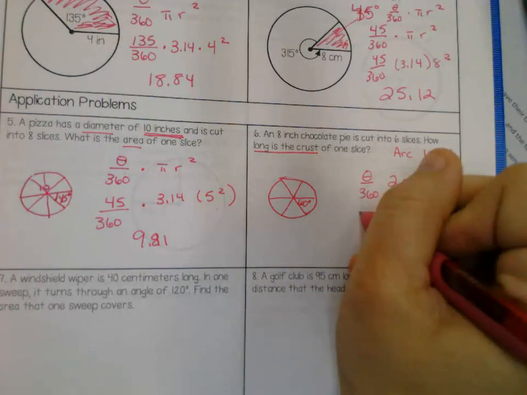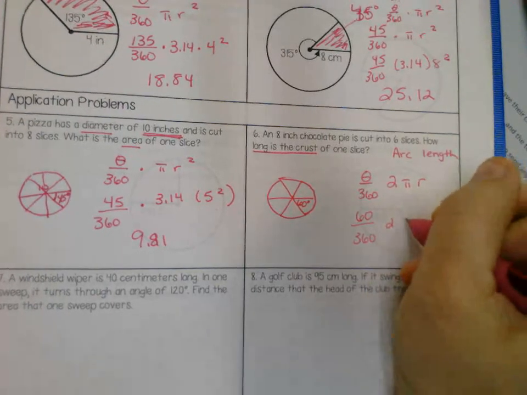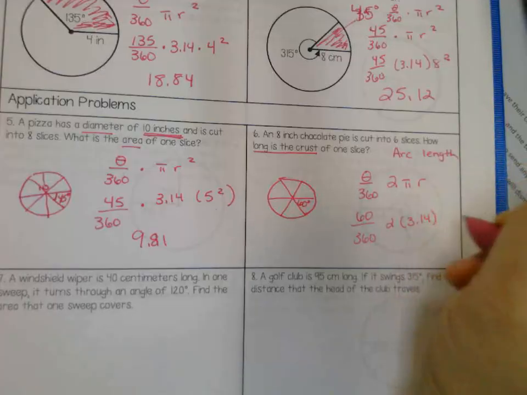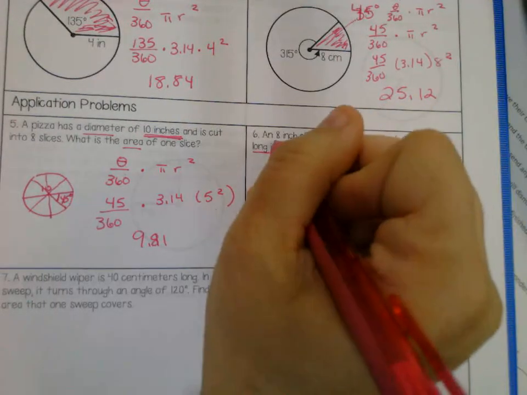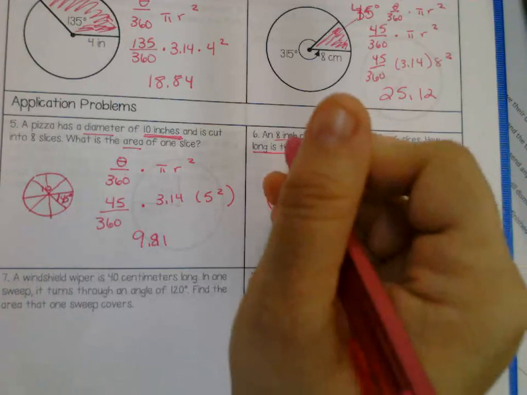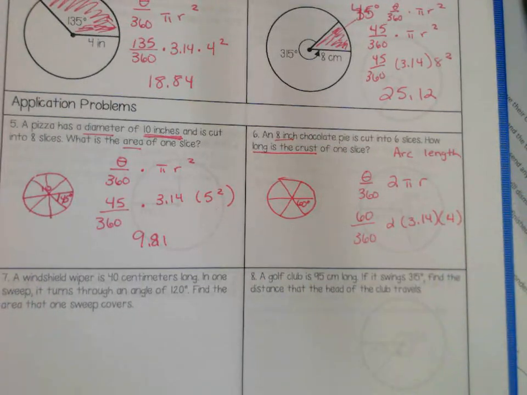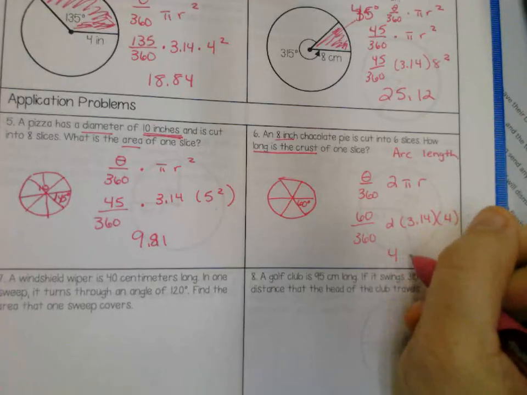So now you've got about the information you need. You do 60 over 360 times 2 times 3.14 times my radius. Is 8 inches my diameter or my radius? That's my diameter. So I'm going to split that in half. So half of that would be 4. So that's my radius. Then you punch that in, 60 over 360 times 2 times 3.14 times 4. And it gives me 4.19.